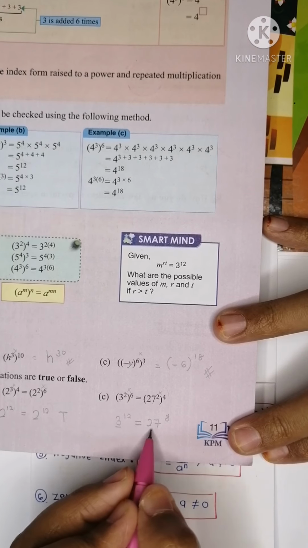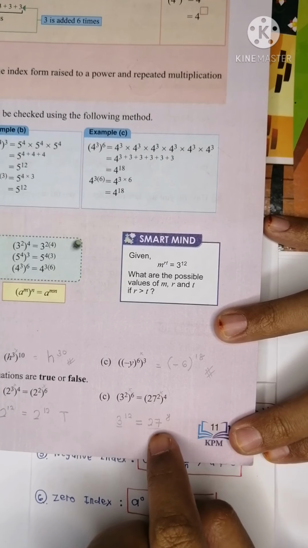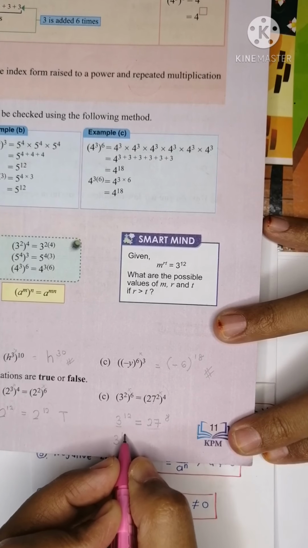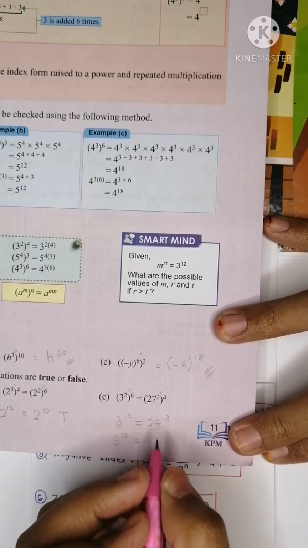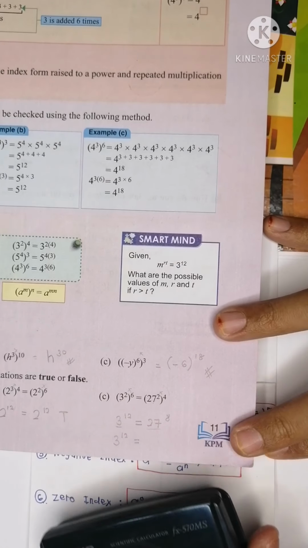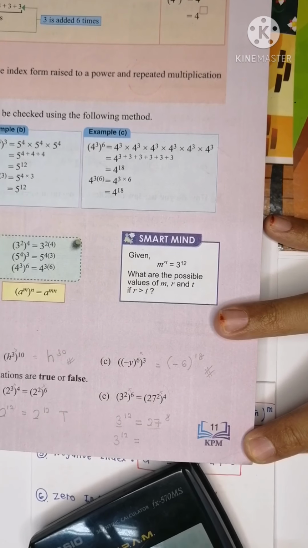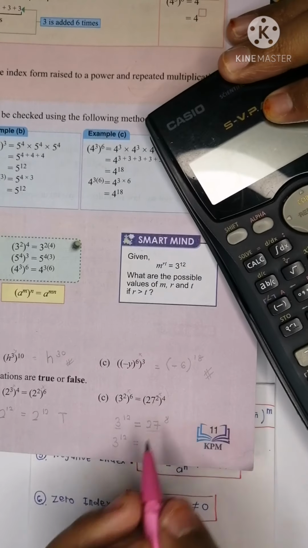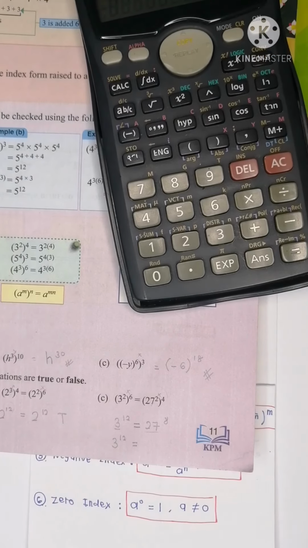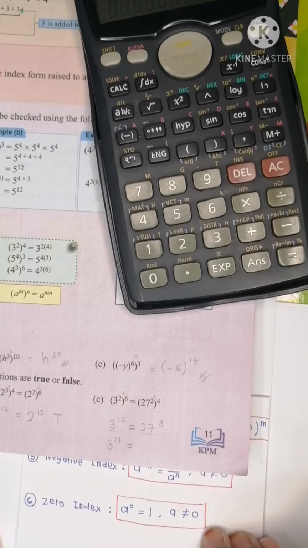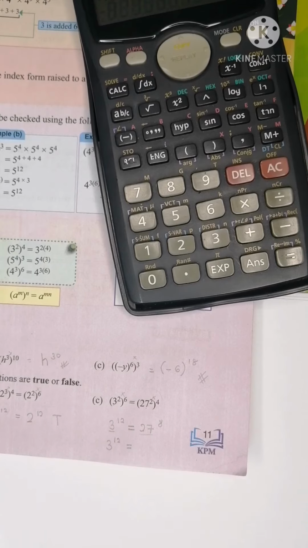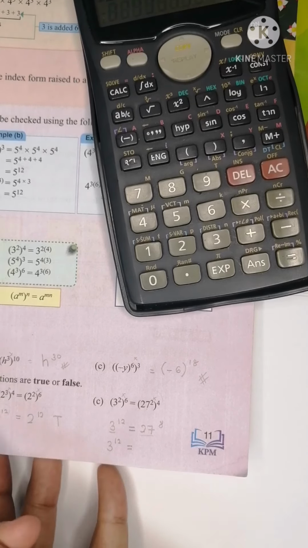Now the base is different, so you cannot end here. You need to proceed with the working. So this one, base 3 to the power of 12, equal to 27. Can you make it as base 3? So use the repeated division method. So 27, so look at here.